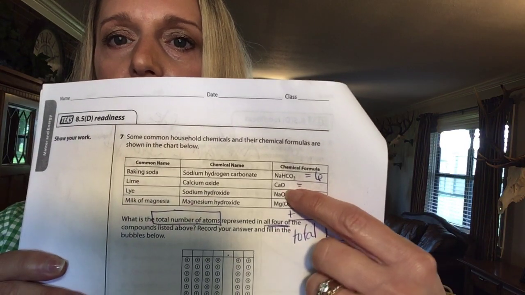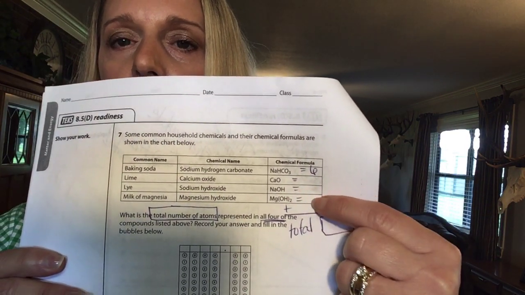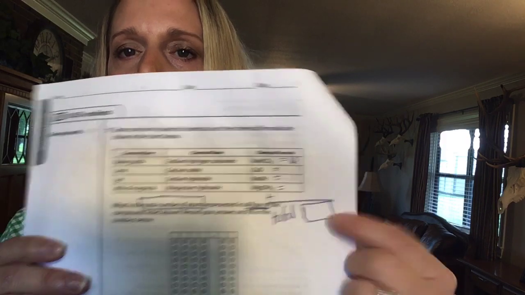All right, let's see. Number 7 on page 40. Number 7 on page 40 is asking you for the total number of atoms here. So what you're going to have to do is go count atoms of each one of these and then find me a total.